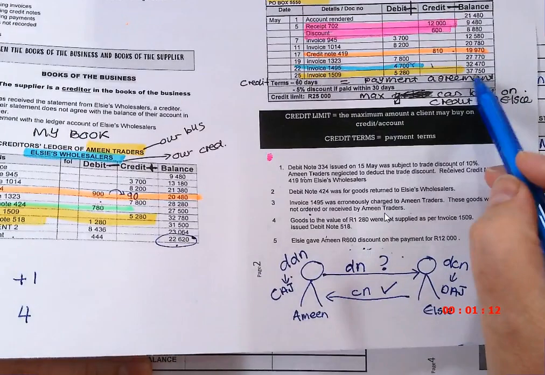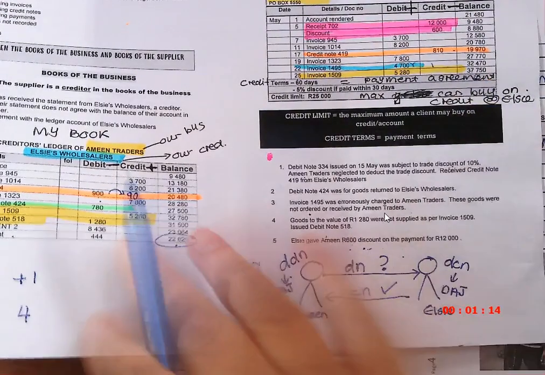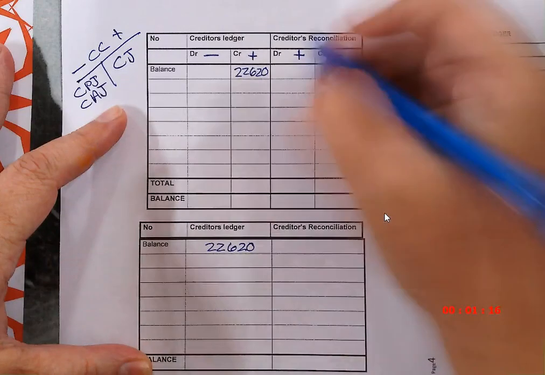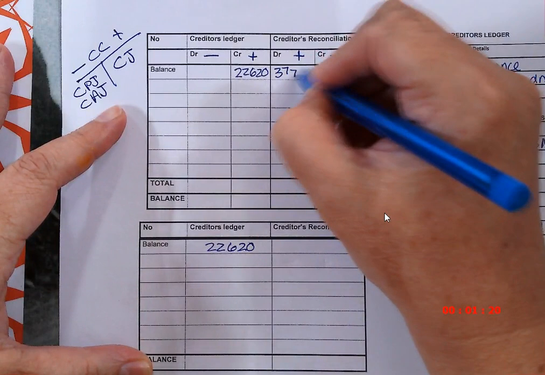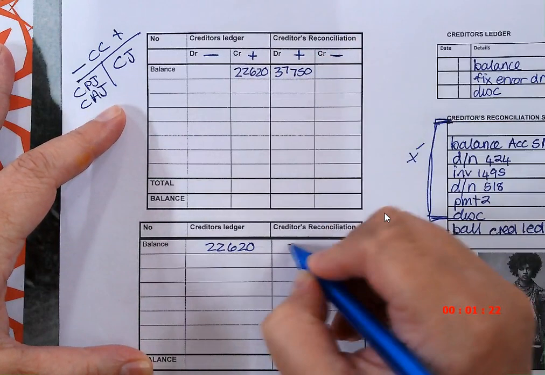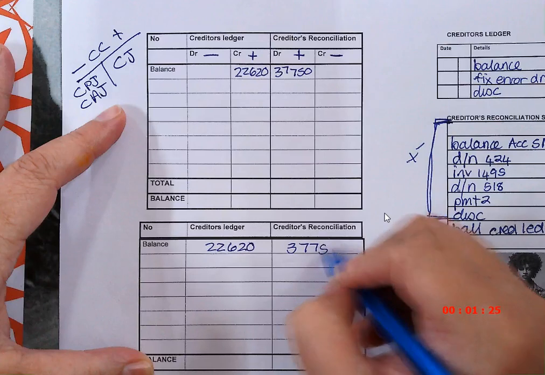Okay, then this one, the 37, is going to be on the debit side because it's in her books, and in her books I'm a debtor. You guys with me?